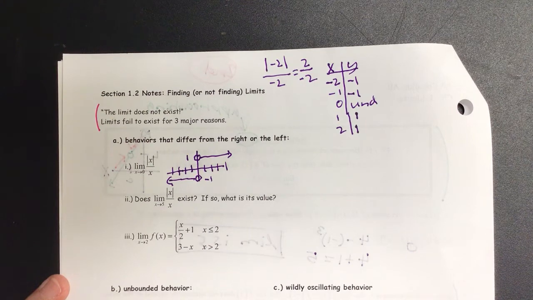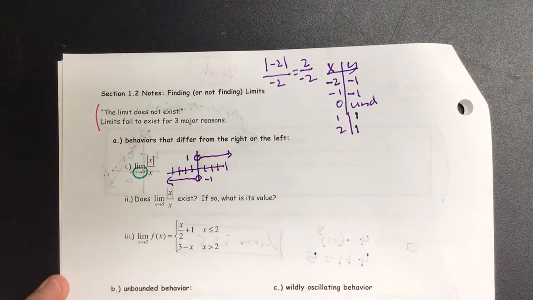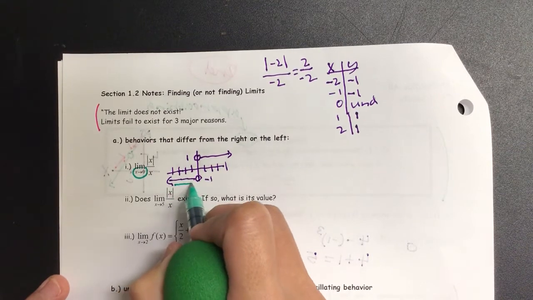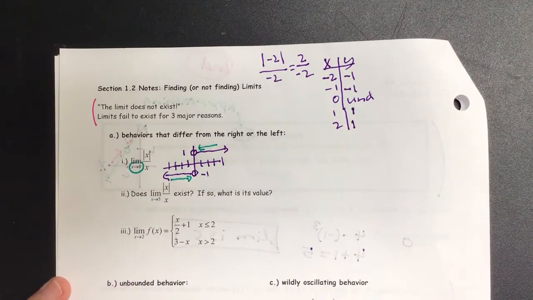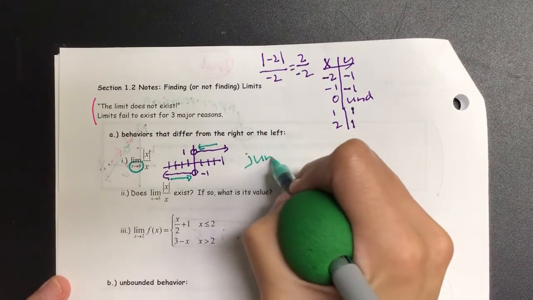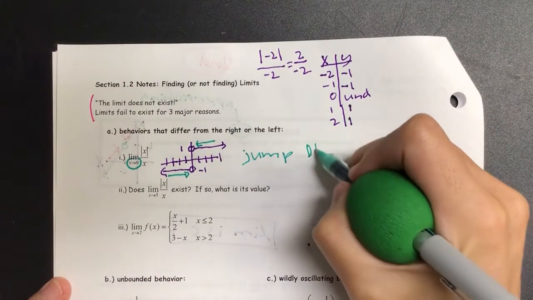So then, let's see our limit. It says limit as x approaches 0. So as I go from the left and from the right, are we going to the same spot? No. It is jumping, correct? So let's go ahead and write out it is jumping. So that means the limit does not exist.